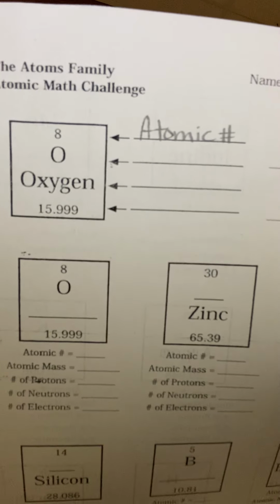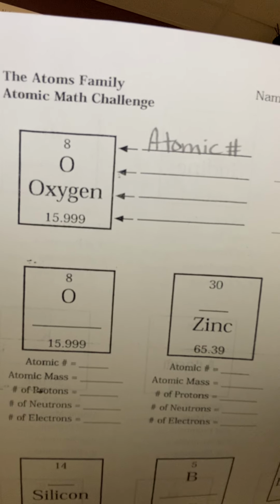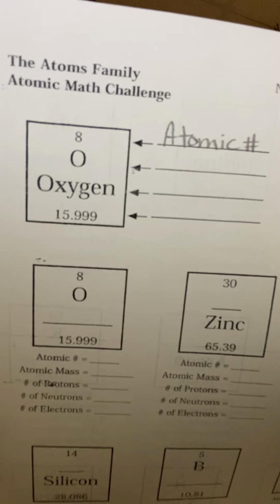The next thing you see in the element block is the O. This is our symbol, our chemical symbol. So let's write chemical symbol. Then we have the name, oxygen.